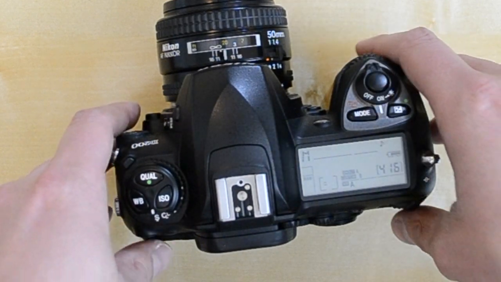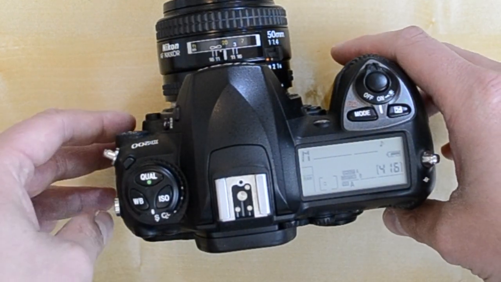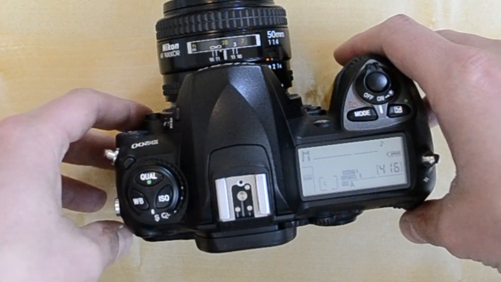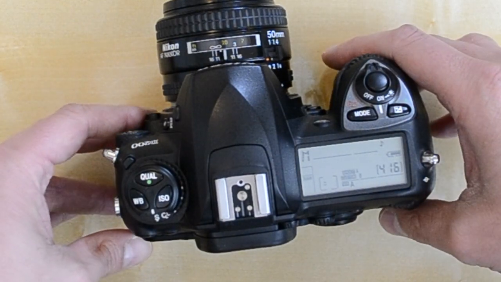The only other thing you want to set up on your camera is to turn off noise reduction, and I can show you how to do it on my camera, which might not be the same on yours. So bear with me.